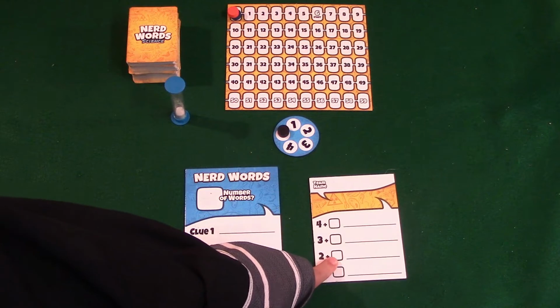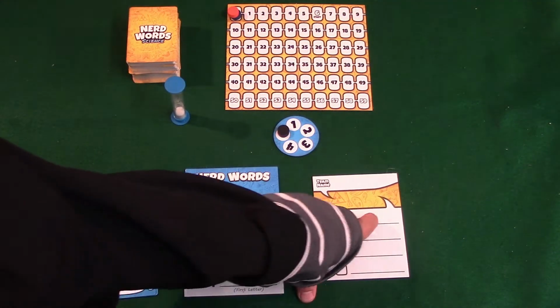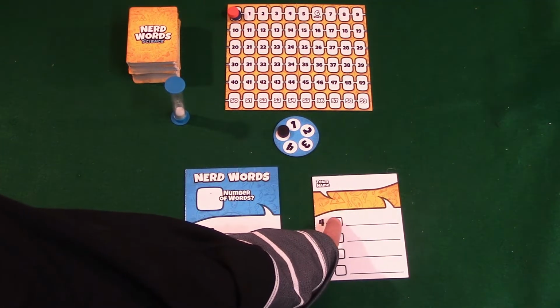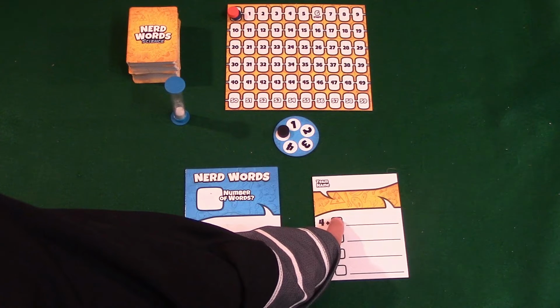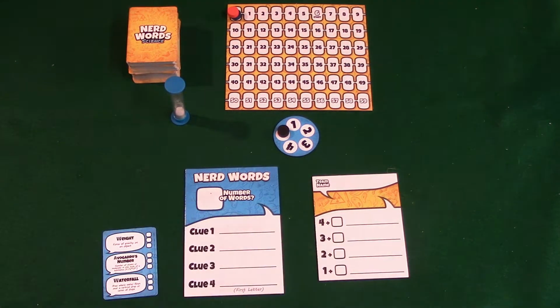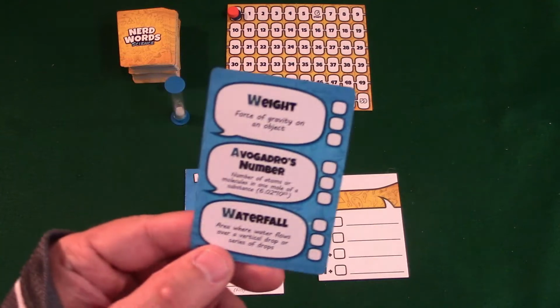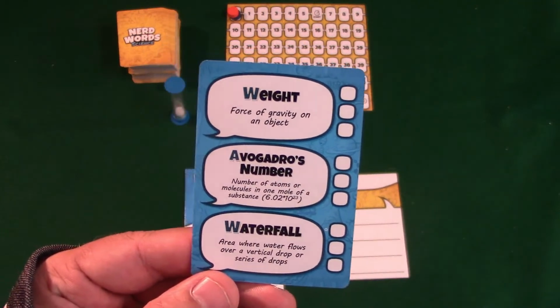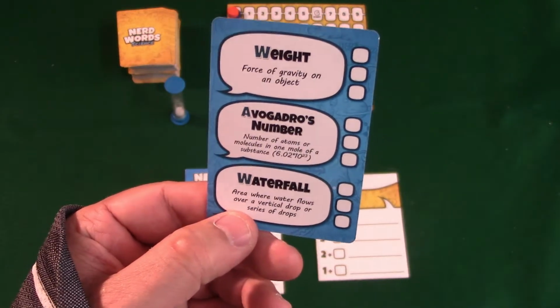This is going to be for each team. They're going to write down what they think the answer is, and they're also going to write down a number between 0 and 4 if they want to try to bet extra points if they think that they're going to get it. First player is going to go ahead and draw a card, and we've got 3 words on here. So let's say he decides he's going to pick the word waterfall.